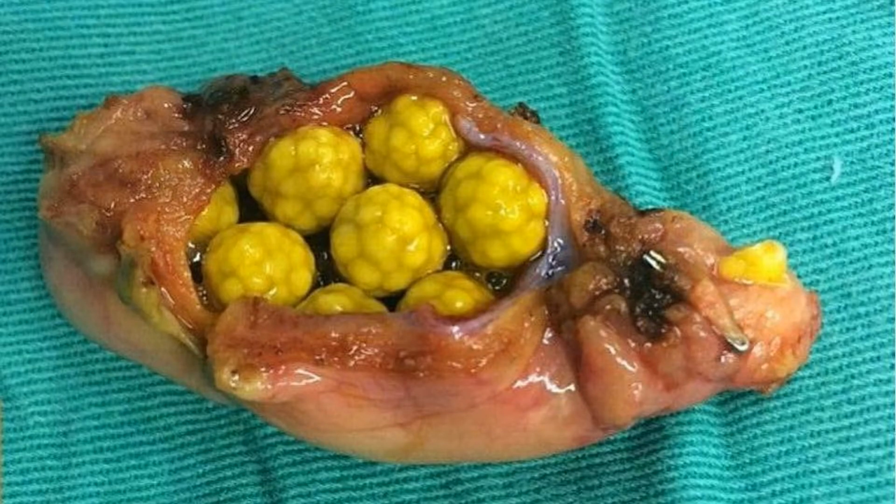Next is gallstone. You can see this is a gallbladder which is distended by multiple stones inside the pouch of the gallbladder, and the color is yellowish.